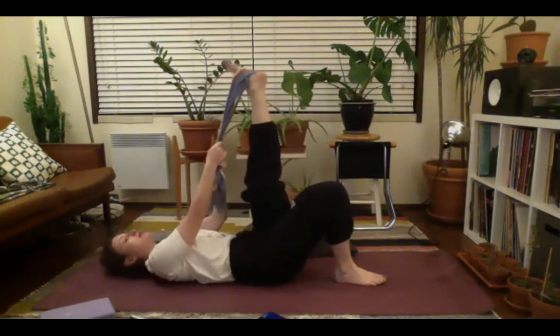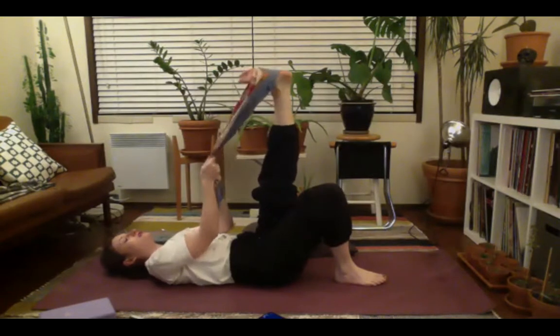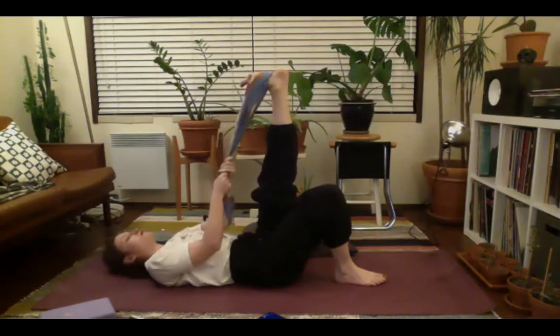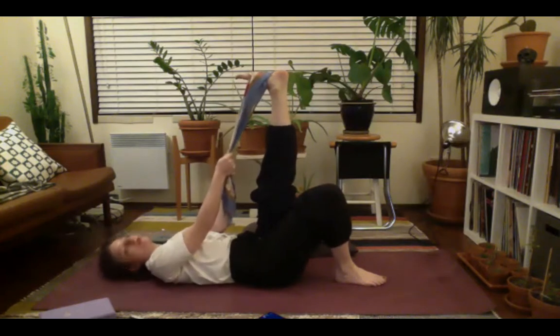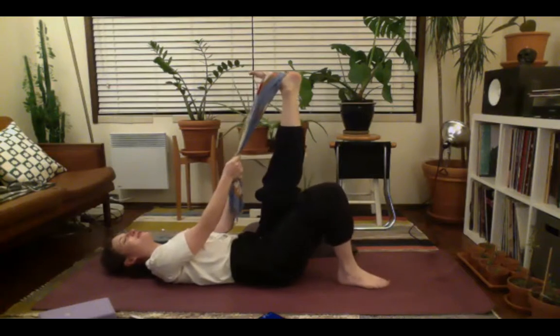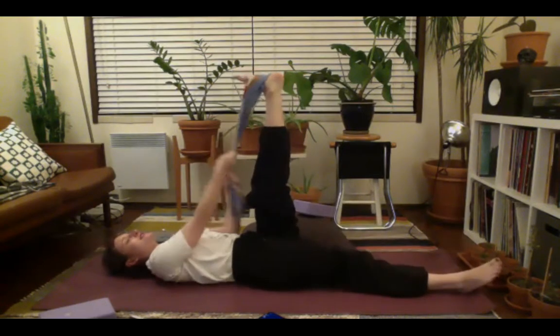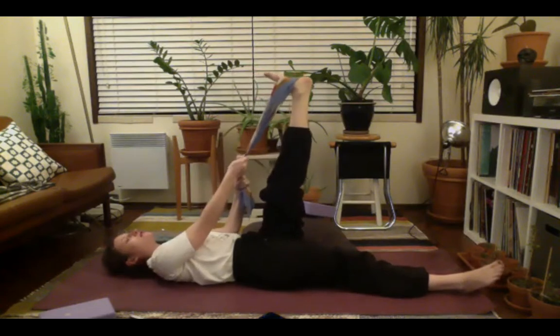And you might experiment with the extension and the flexion of your foot here. You may even roll through the ankle. And check in with the right foot. Again, my right foot is totally flexed, so relax the right leg. It has nothing to do, it has nowhere to be.